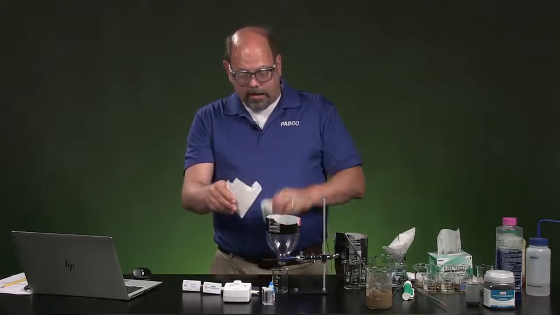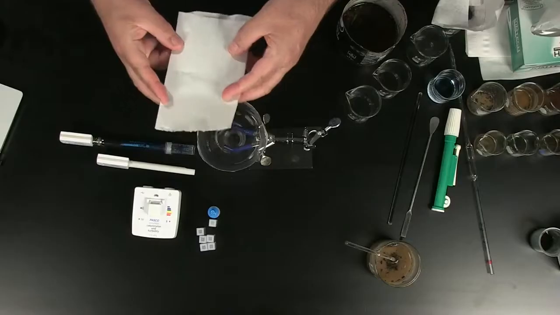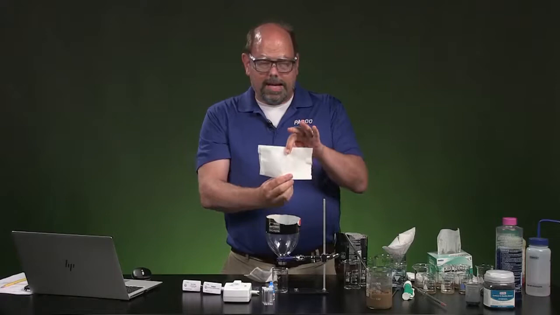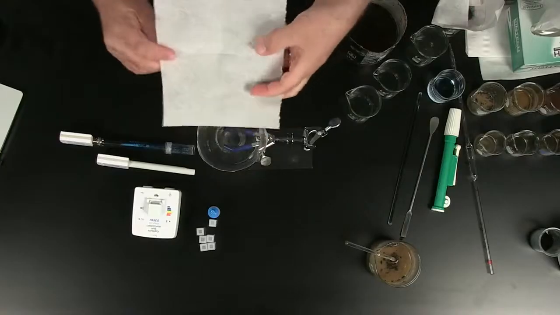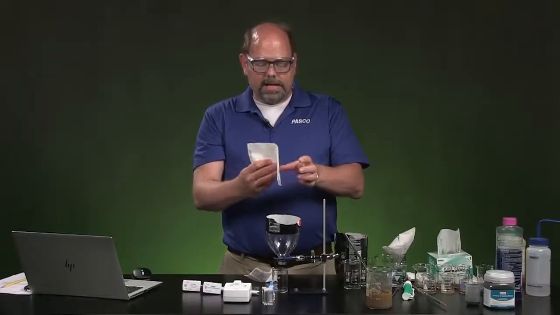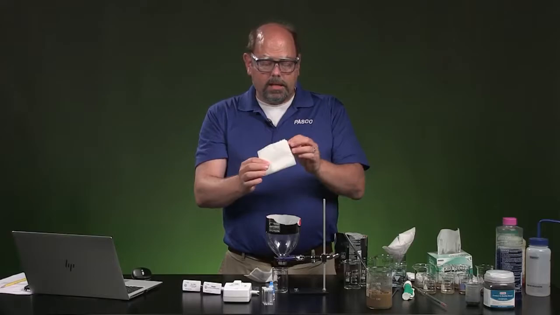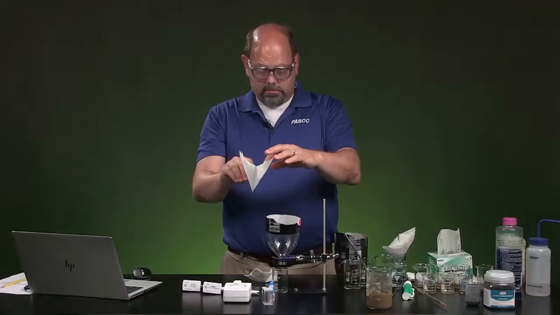Finally, you're going to have the chance to make your own filter. In each of these you're going to make one as well, and these are really simple to make. You just take a piece of paper toweling. You can fold it in half once. Notice this is just the size. Get a nice square, cut it with a scissors or something. Fold it in half once, fold it in half a second time, and then pull one of these flaps out so that it makes sort of a funnel, okay?